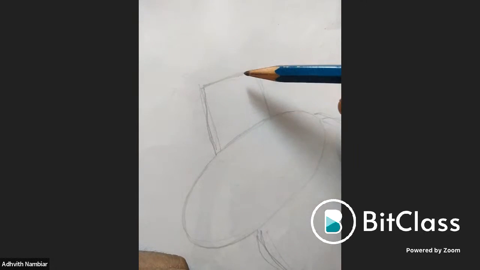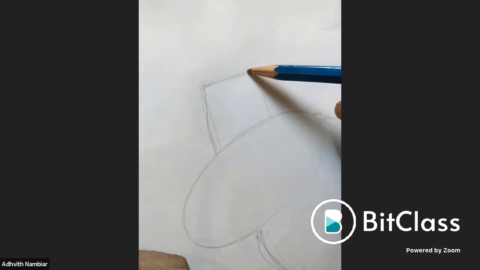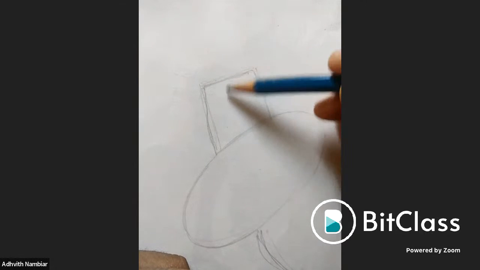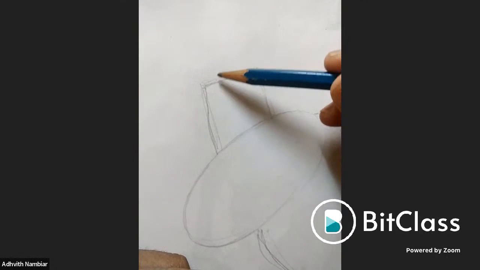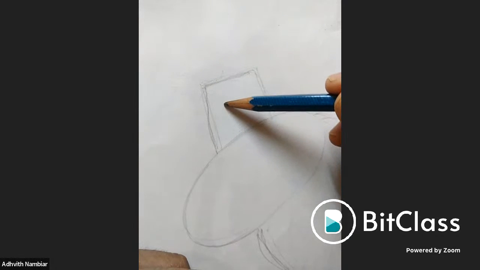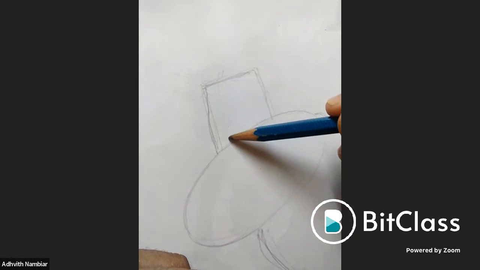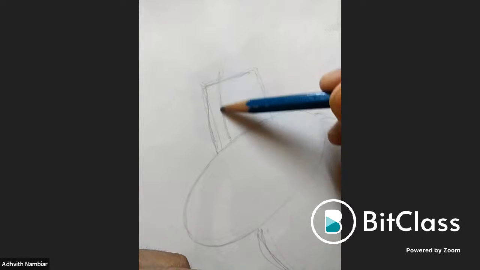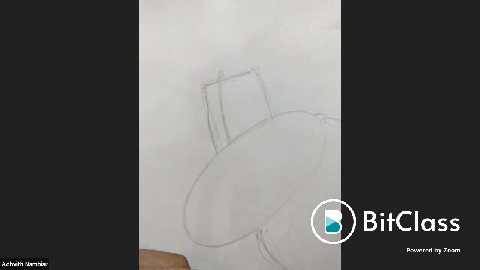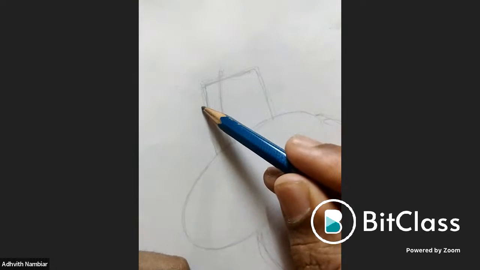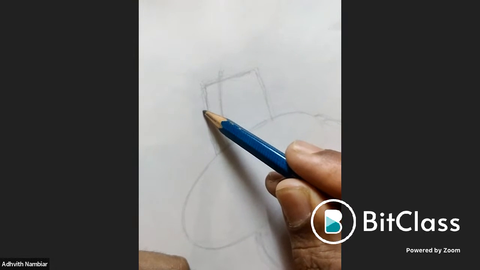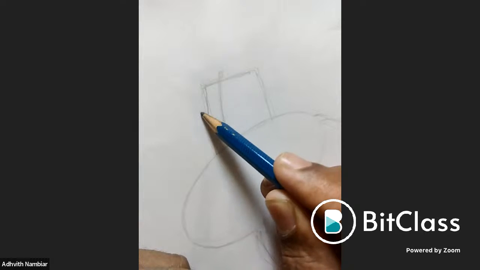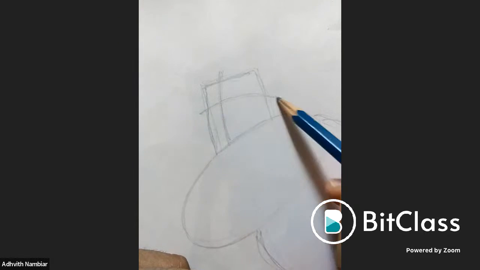So here, I'll start off by making the center of the face, which is here. Basically, where the nose will be, where the lip will be, all of that. That's the center of the face. Okay. And then I'll make the eye line, which is this.